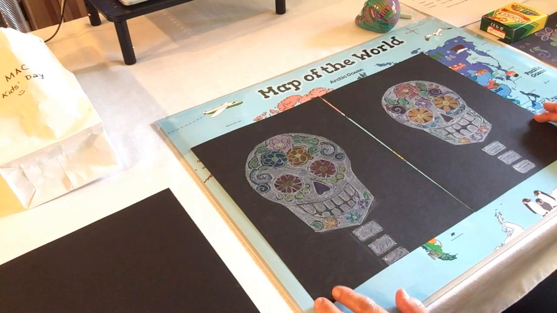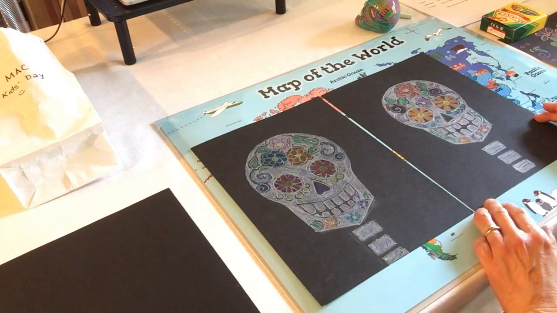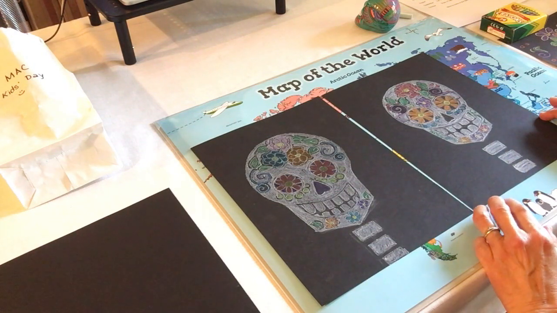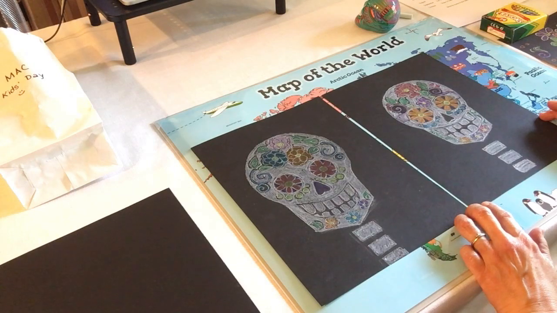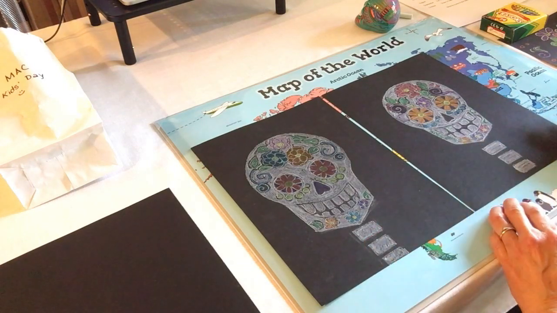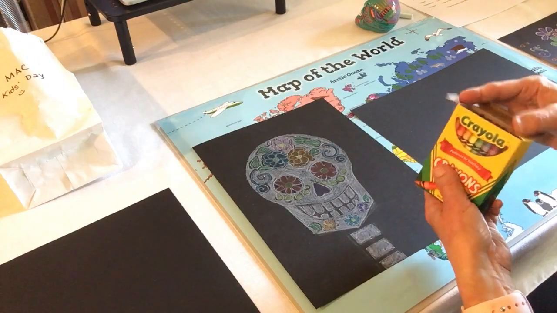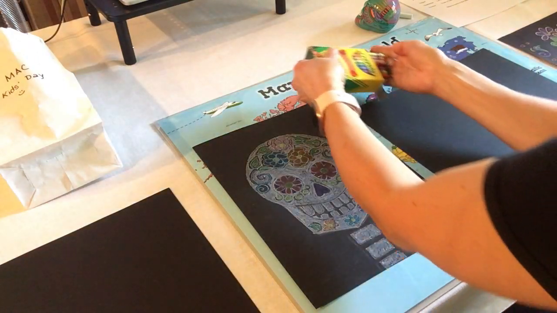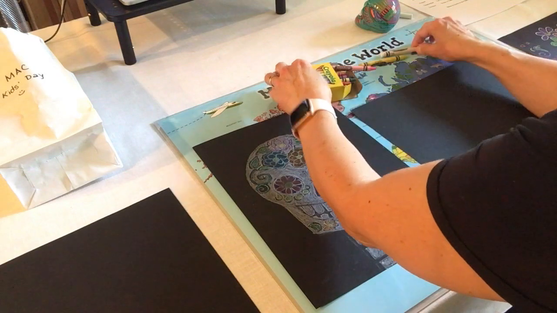Remember, I think if there's anything I want you to remember from this class, it's that if you want to work on black paper, it's very easy to do if you have something white to draw with, right? So you can use white chalk, you can color with the white crayons, and the most exciting thing about the white crayons is that they will make your other colors brighter. And I just want to show you really quickly. Don't take my word for it. You can do this experiment yourself.